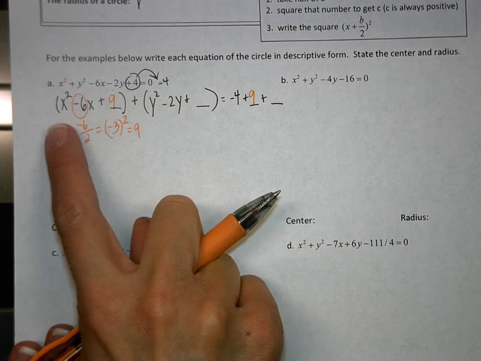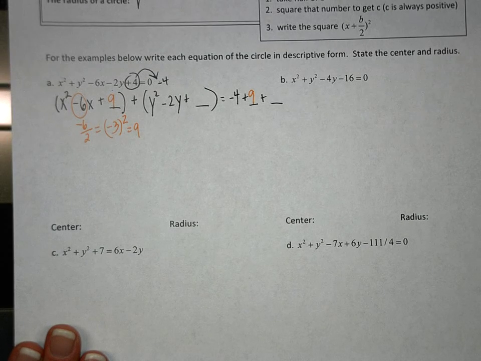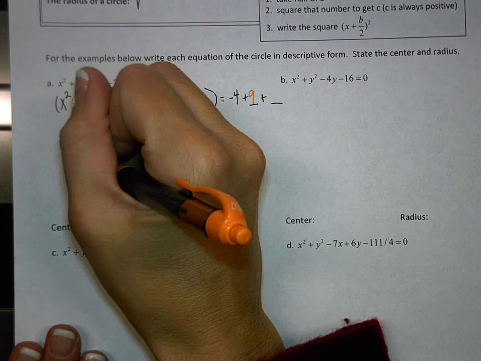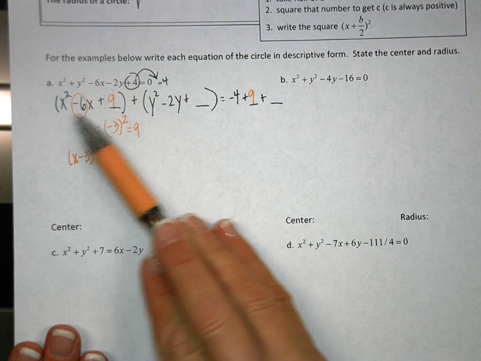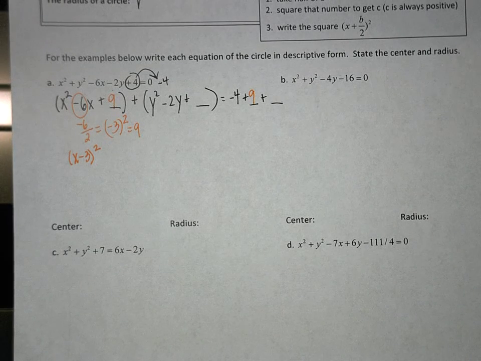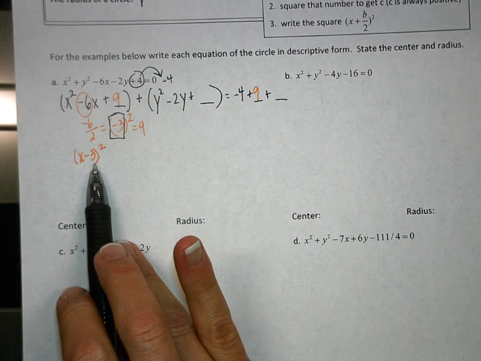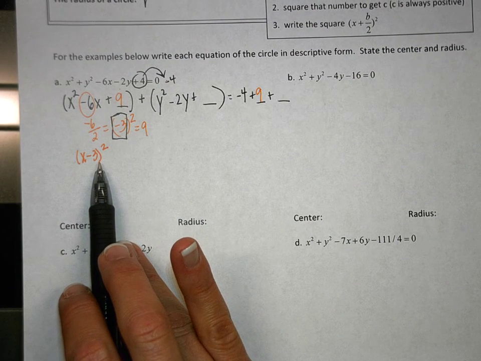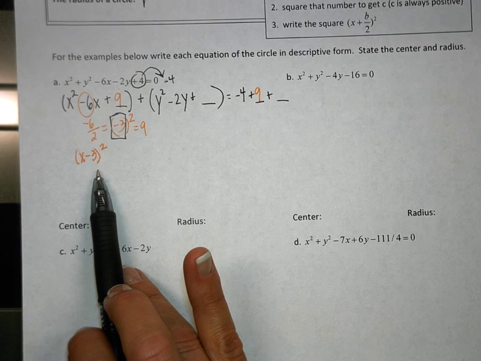Do you remember, because this is now a trinomial, how would I write that as a square? x minus 3 squared, right? If we were factoring this, the two numbers that add to be negative 6 and multiply to be a positive 9 are negative 3. So it's x minus 3 and x minus 3, which is x minus 3 squared. Remember that this half number is always the number that goes in the parentheses for making our square. So this part right here factors to be this. Is everybody okay with that?